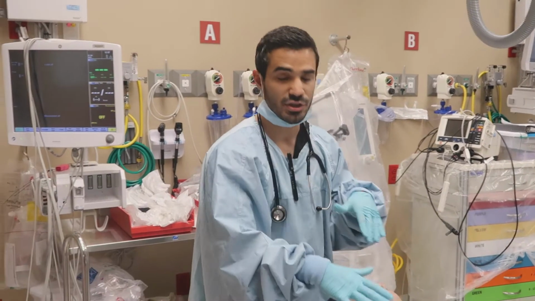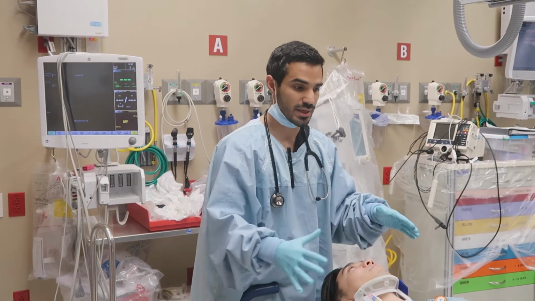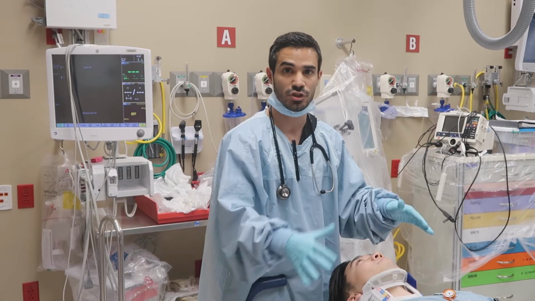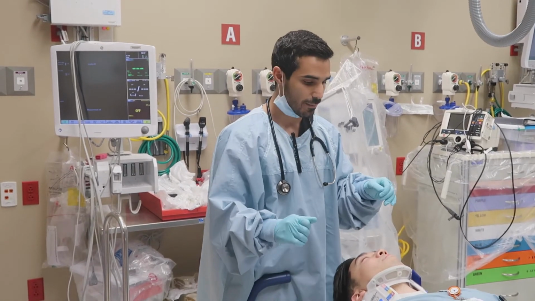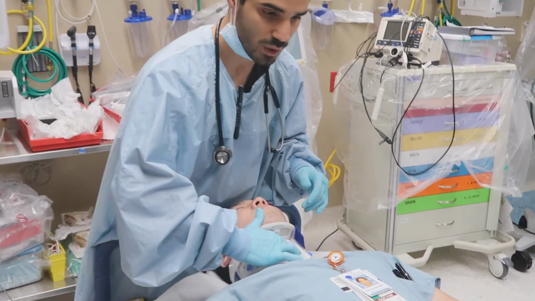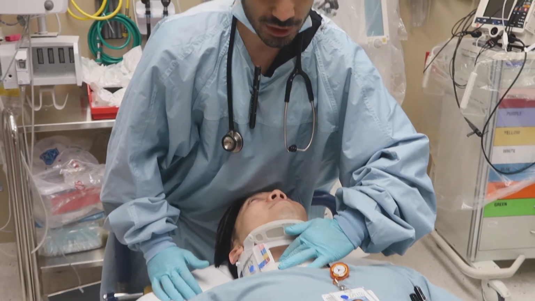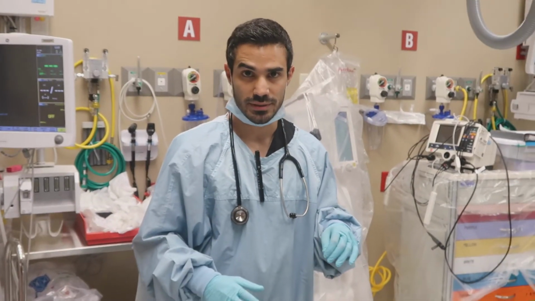So after you assess the patient's breathing, you loudly announce again that the patient has bilateral breath sounds, there are no signs of trauma, and symmetric chest rise and no crepitus. Next, you go ahead and assess the patient's circulation. So you feel for carotid pulses, one side at a time. And then you can announce that the patient has bilateral carotid pulses.